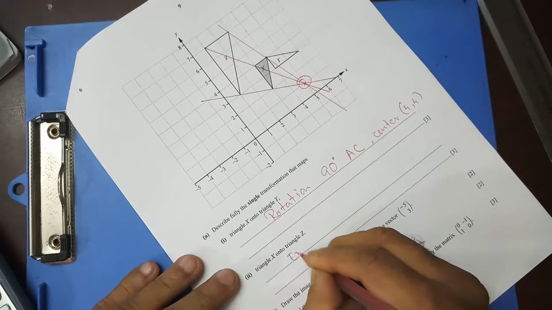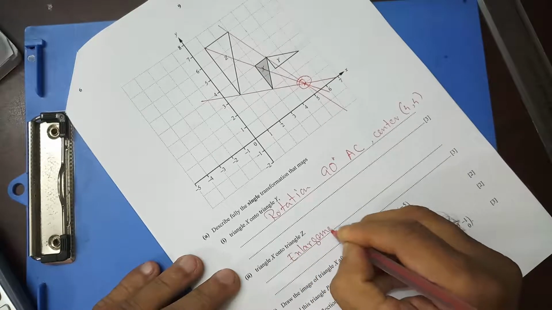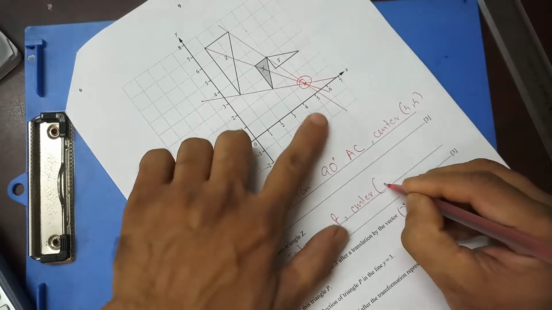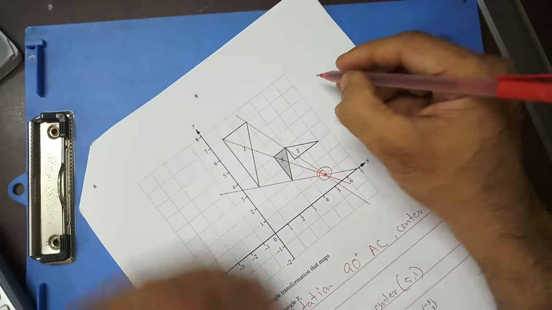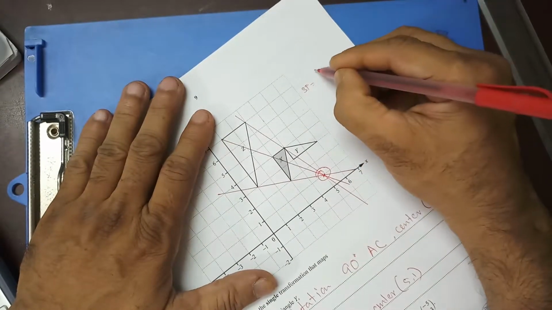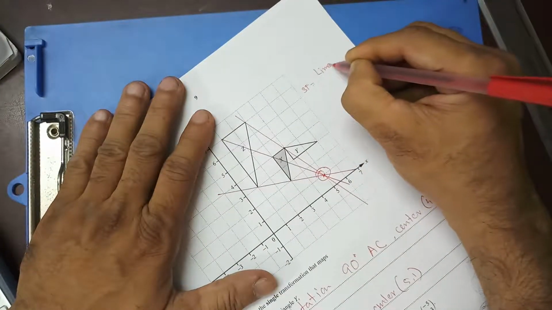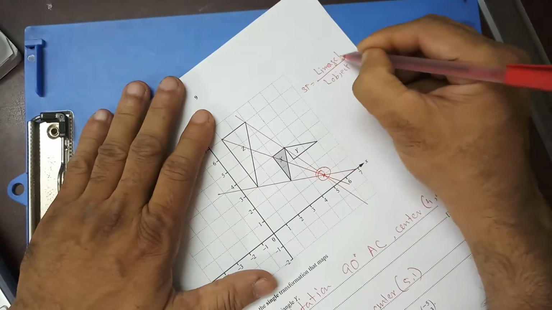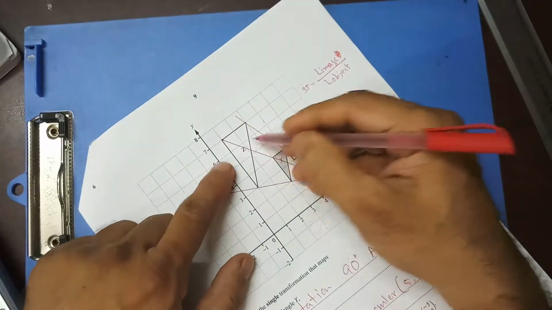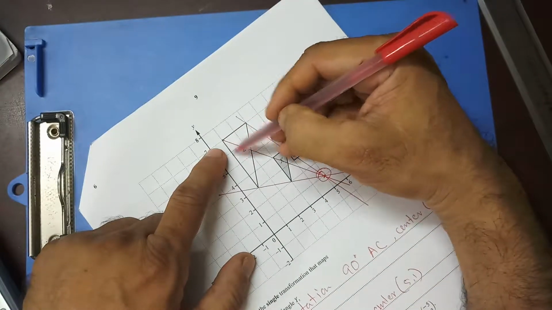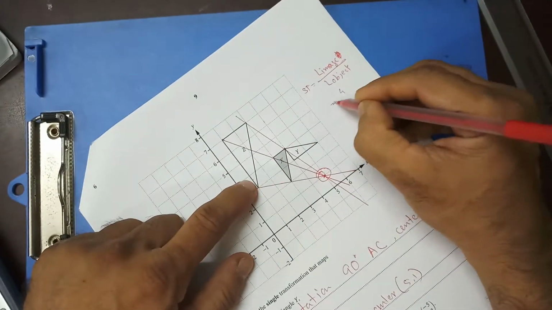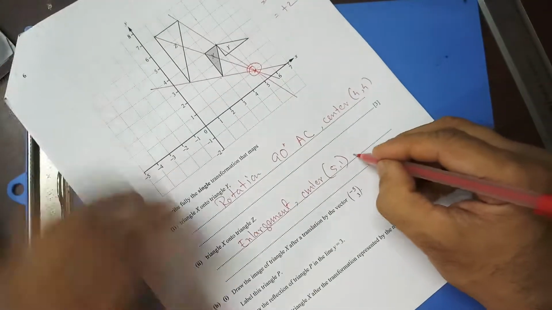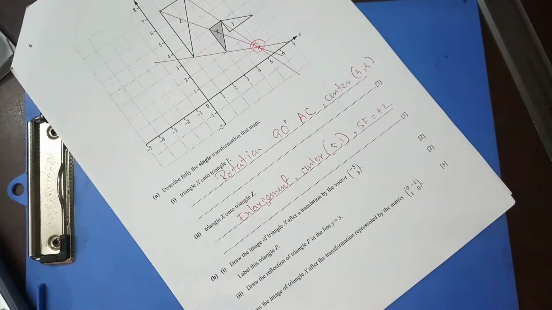So we're going to write down enlargement. Center of enlargement is (5, 1), and the scale factor is length of image, or you can do the vector, over length of object. Sorry, length of image. So take any length. Okay, I'm going to go for that. 1, 2, 3, 4, that's 4, and over here 1, 2, so it's positive 2. Scale factor positive 2. Done.